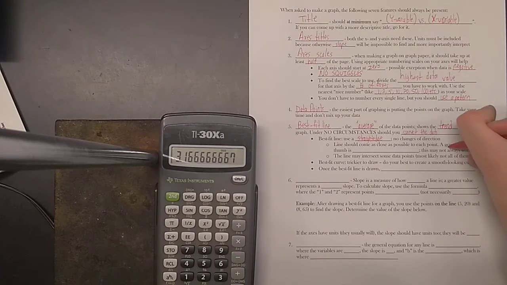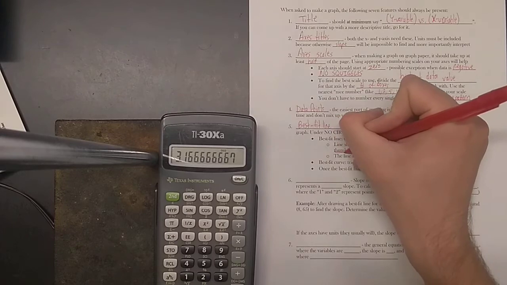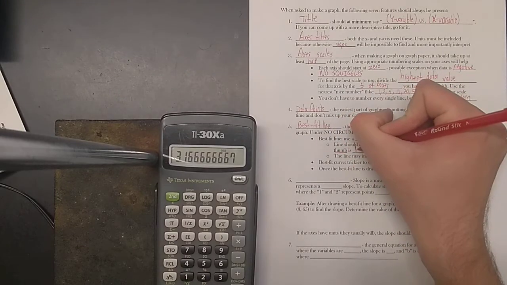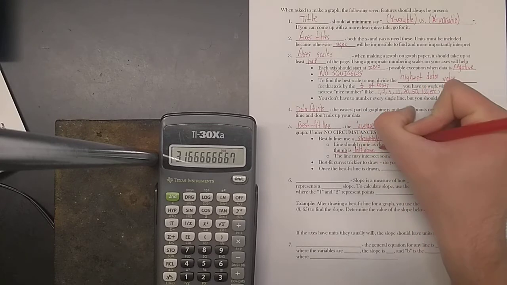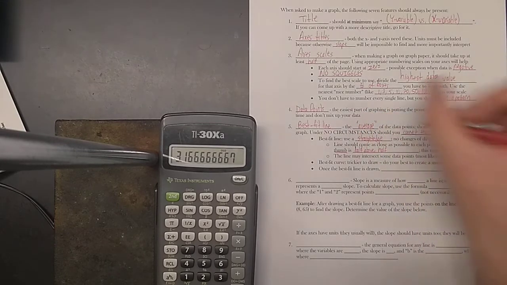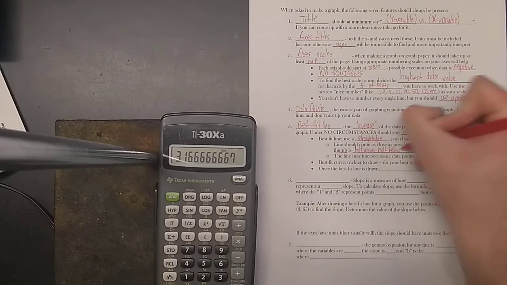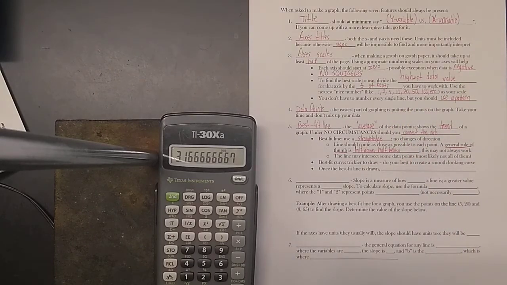A general rule of thumb, meaning it doesn't happen every time, is that you should have half of your data points above and half below. But this does not work every time, okay? I get people telling me all the time, well, I drew a best fit line like that so I could have half my data points above and half below. That's a general rule. It doesn't always work.